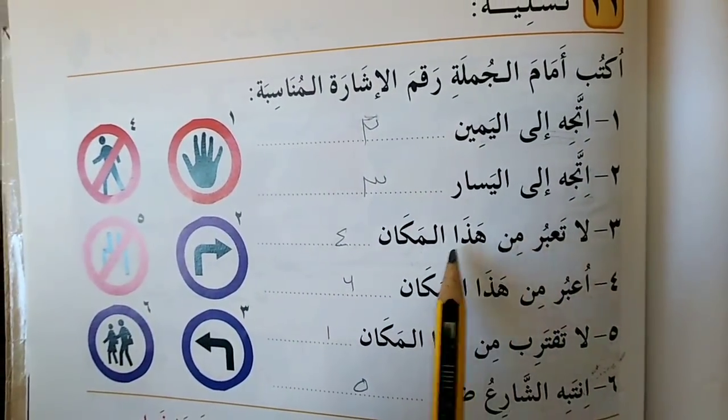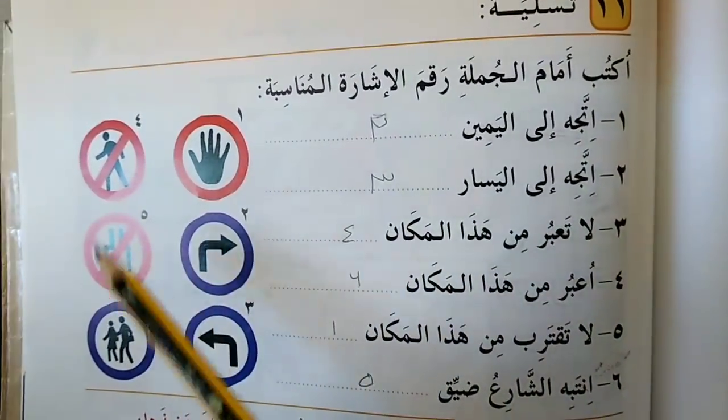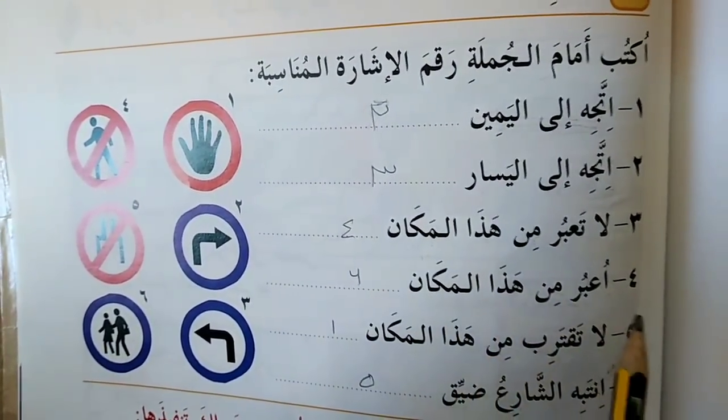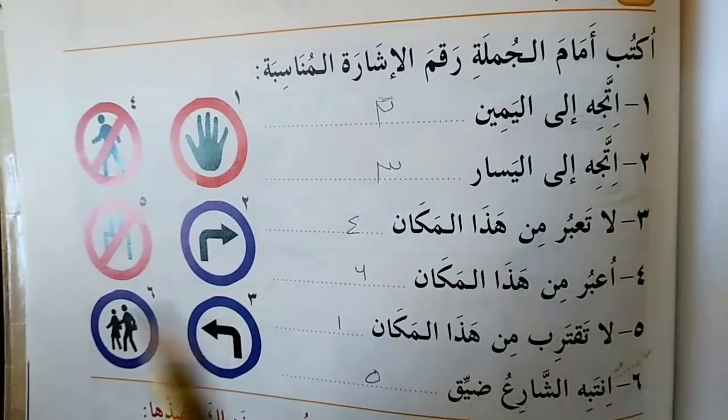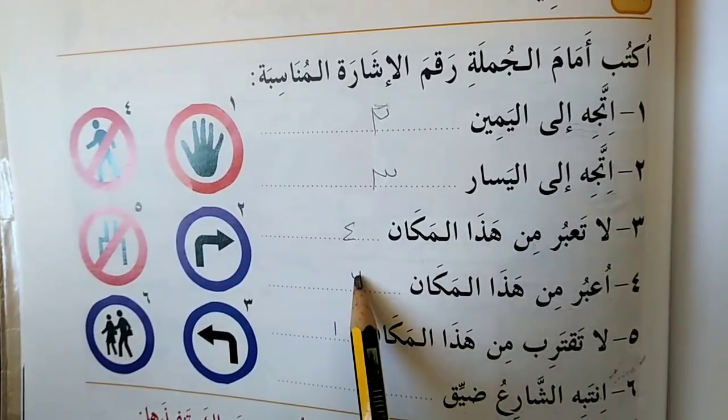لا تعبروا من هذا المكان, so which means do not cross from this place. So this is the sign and this is the number أربعة, so I write أربعة here. عبروا من هذا المكان, which means cross from this place. So this is the sign and the number is 6, so I wrote it here.